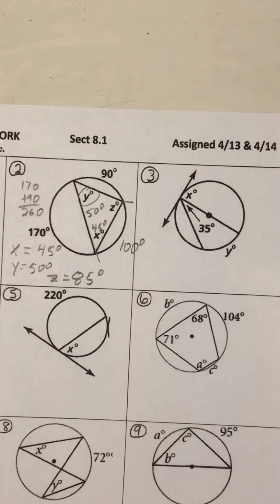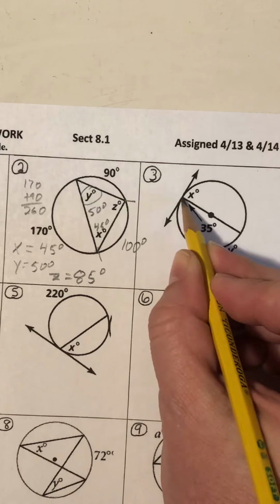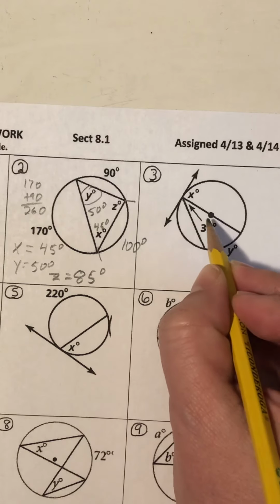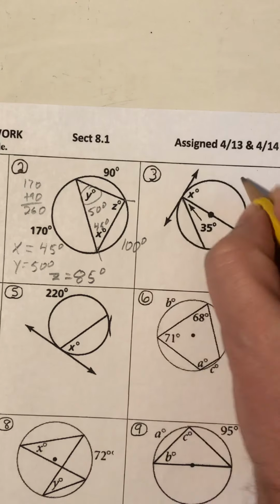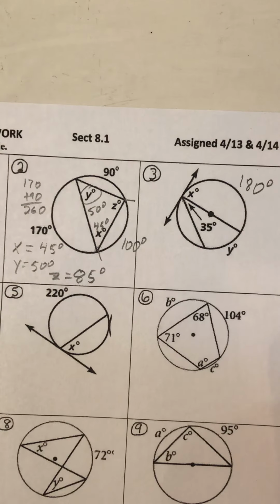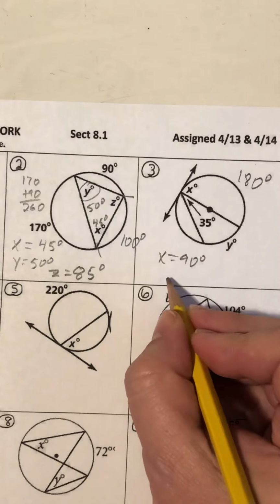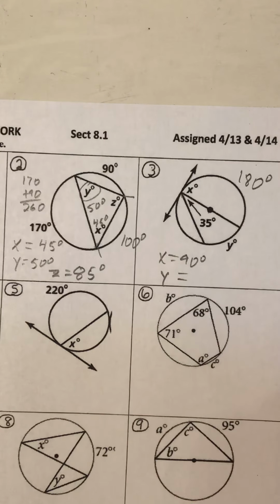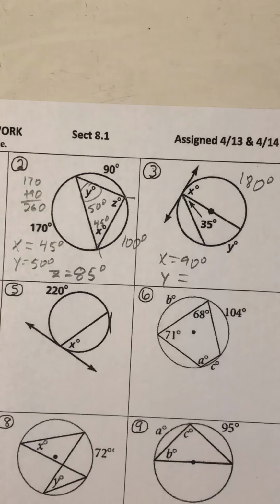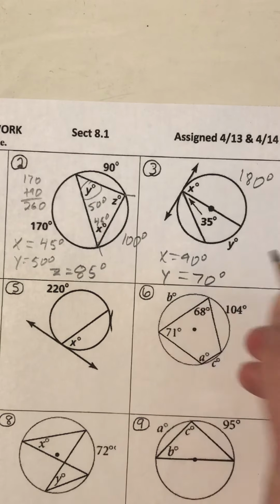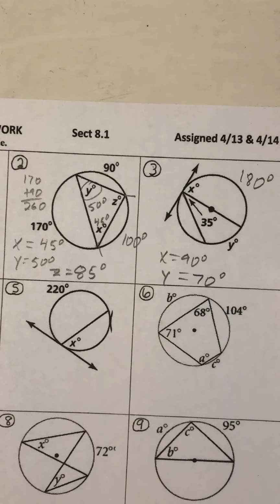So looking at our next one, I know that x intercepts a semicircle, okay? Because this is going to be your diameter, right? It goes through the middle of the circle. So x intercepts a semicircle. This semicircle is 180 degrees, so that means that x is going to be a 90-degree angle, okay? All you got to do to solve for y is remember that the arc is twice the angle, the inscribed angle that intercepts it. So twice of 35 is going to be 70. So y is going to be 70. That's what that arc is going to measure. Okay.